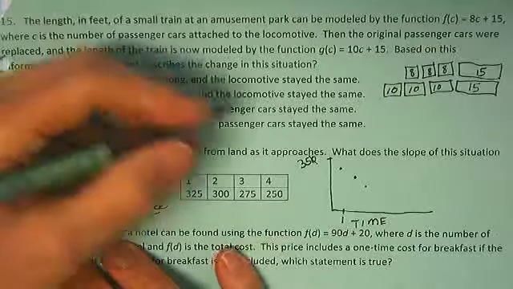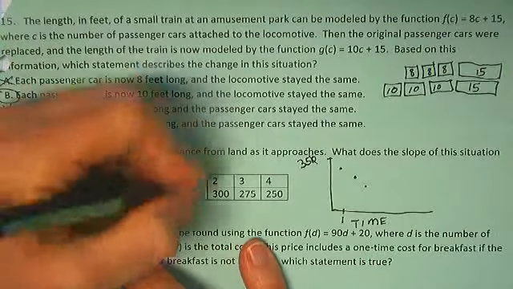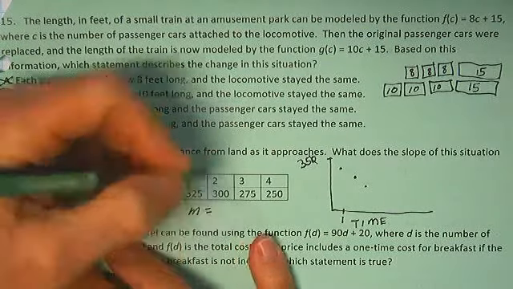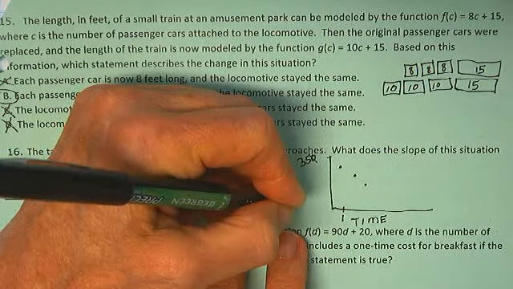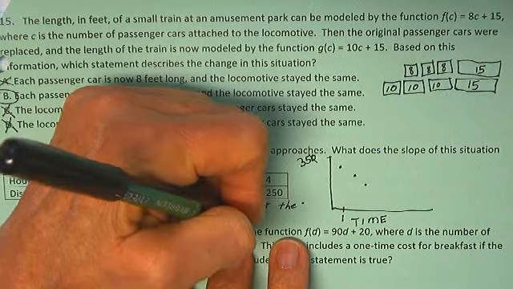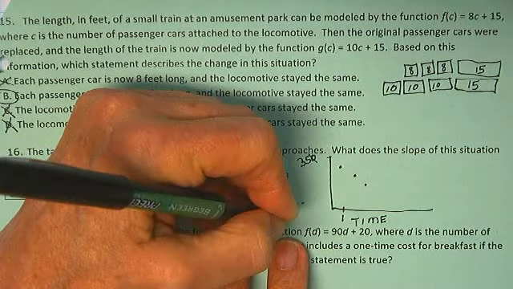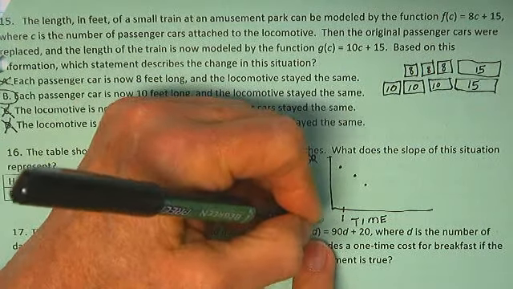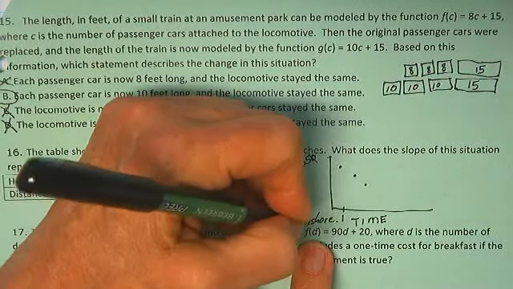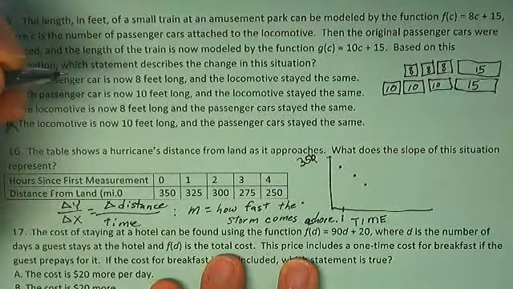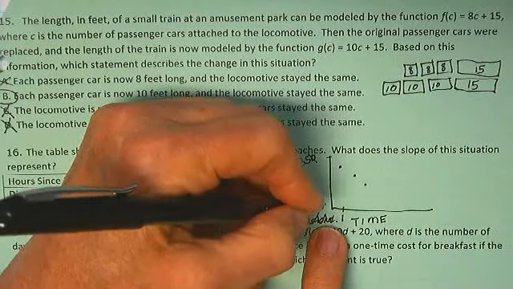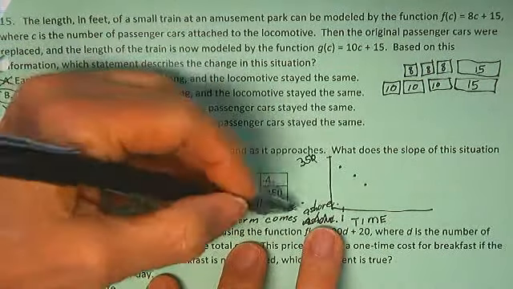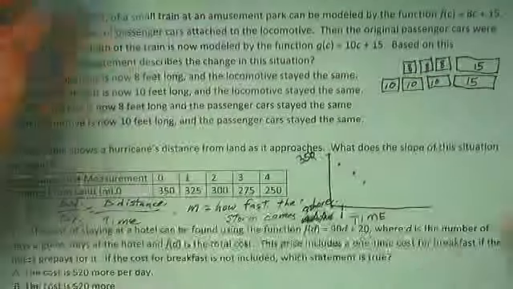In this situation, the slope represents how fast the storm comes ashore. How fast the storm approaches land.